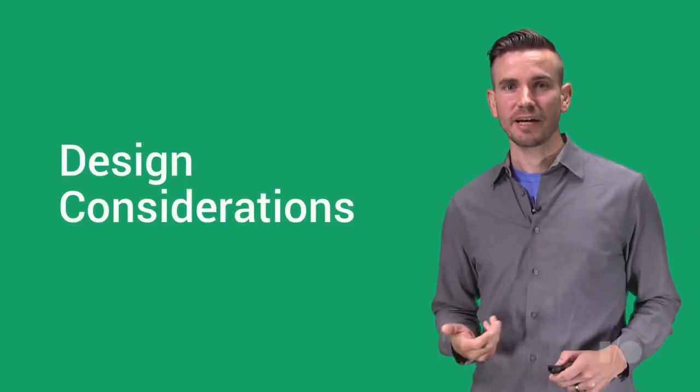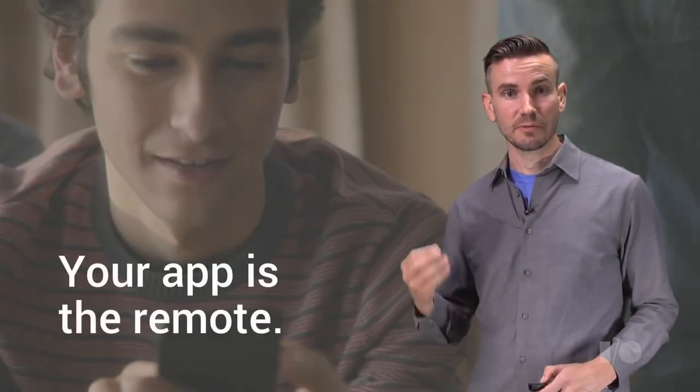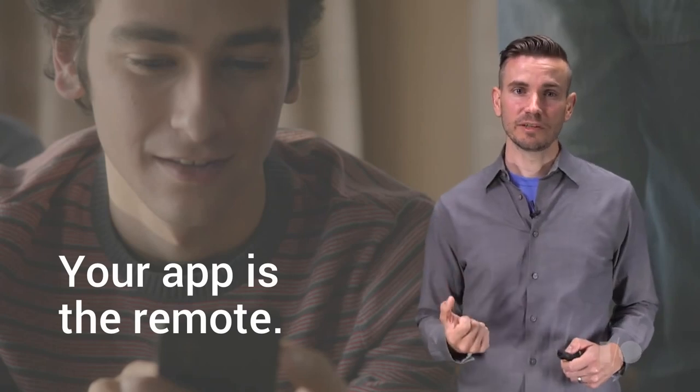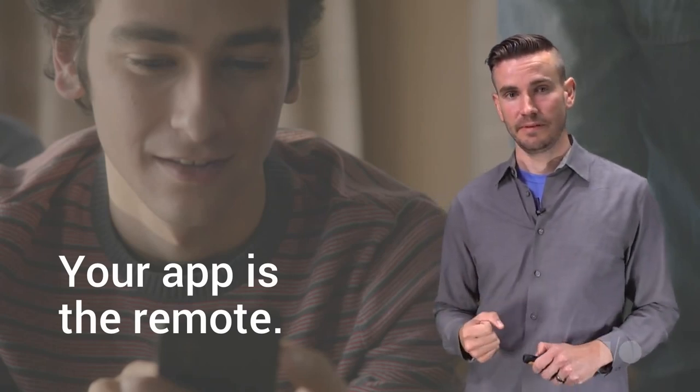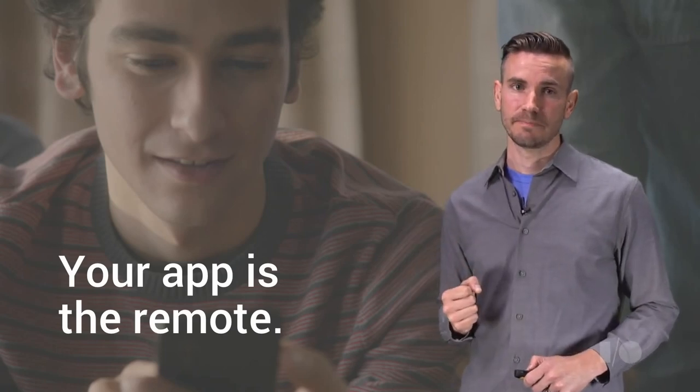Now, when designing for Cast, there are three main things to consider. Your app is the remote. So just like a TV remote, your app should make it easy for anyone to control a cast at any time. People need instant control no matter what state their device is in.